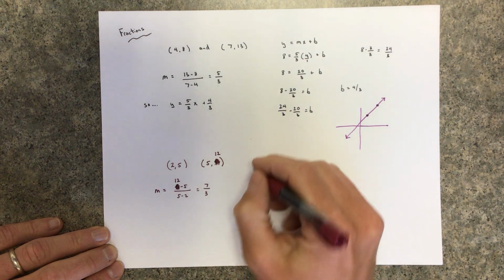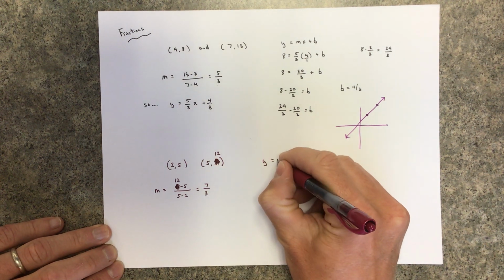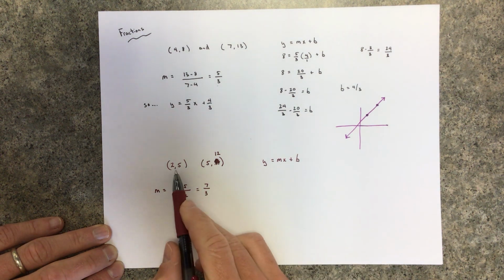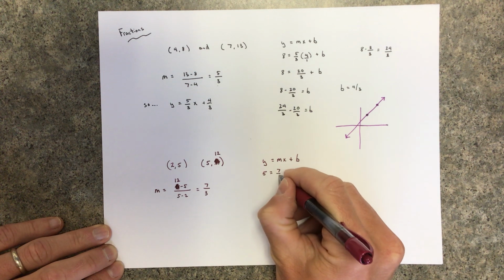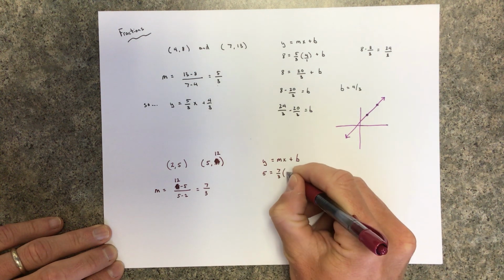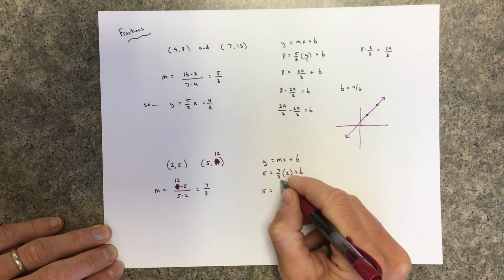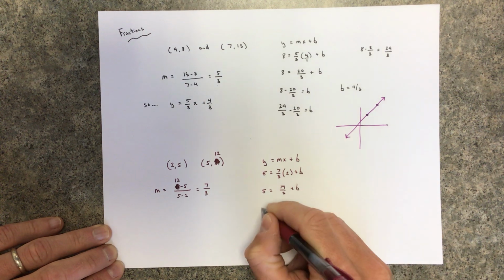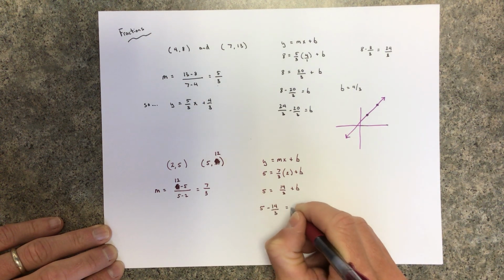So again, I have a fractional slope. So I'm going to use the slope and a point to find the b value. Let's go ahead and use this point. So y is 5, m is 7/3, and x is 2. So that's 5. 7/3 times 2 is 14/3. So then I have 5 minus 14 thirds is equal to b, right?